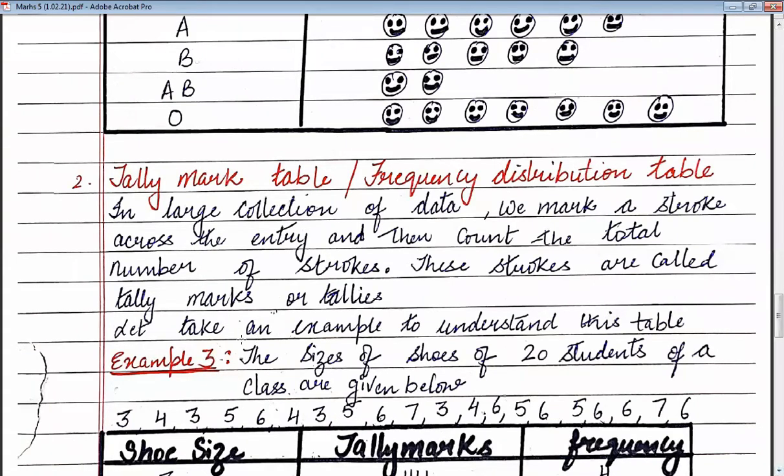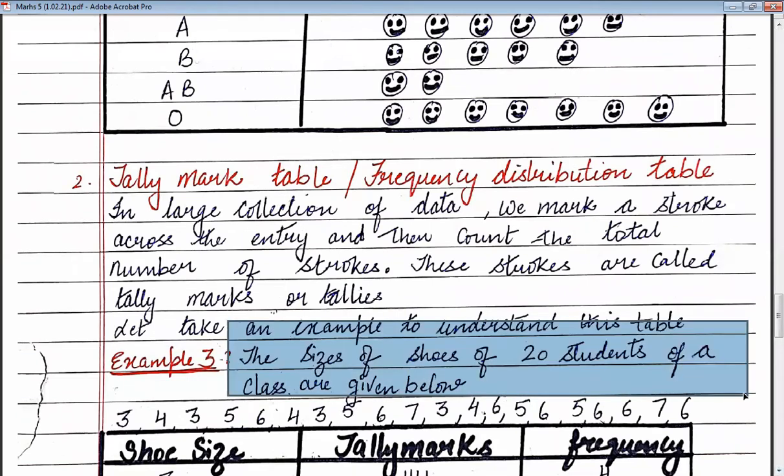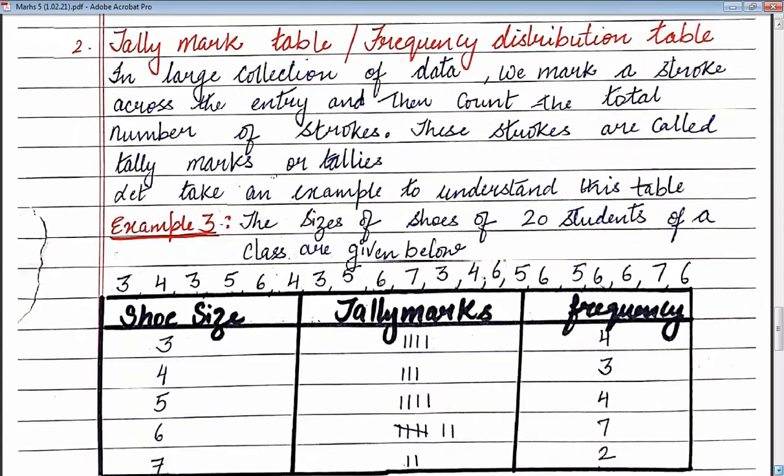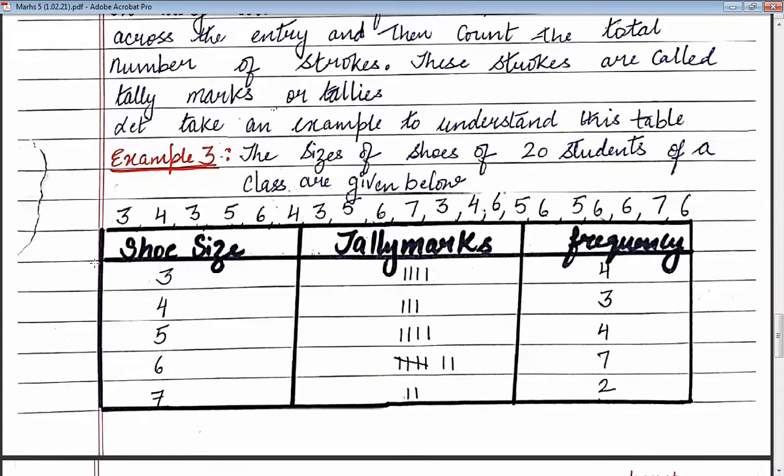Now children, here the shoe sizes of 20 students of a class are given below, that is 3, 4, 3, 5, 6 and so on. Now you have to make a tally mark table. What you have to do: in the first column you have to write shoe size. How many shoe sizes are there? There are 3, 4, 5, 6, then there is 7. You have to write here all the shoe sizes of the students.